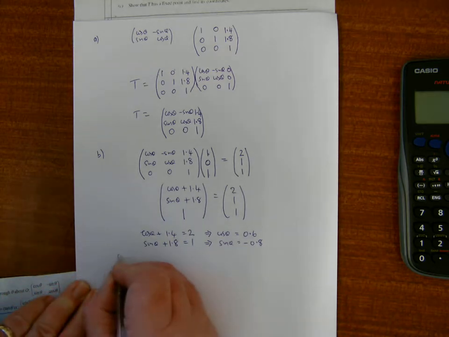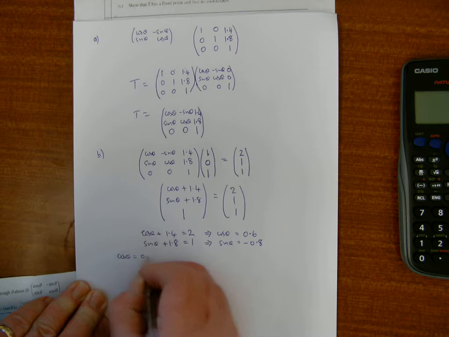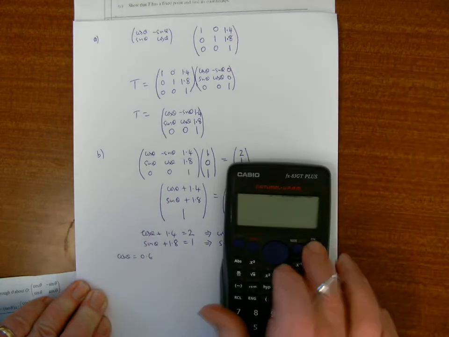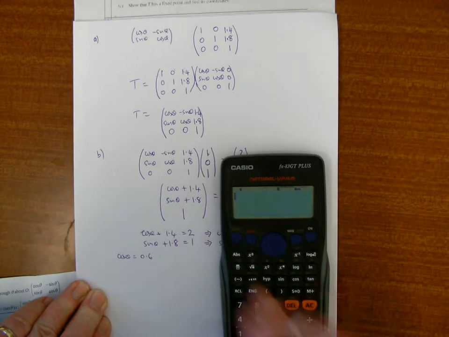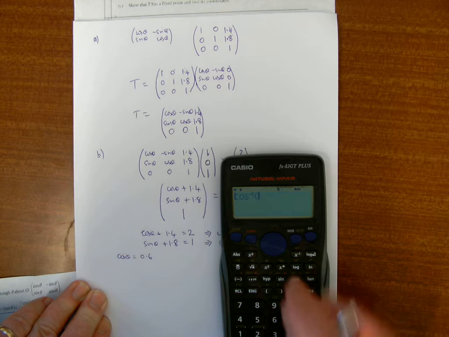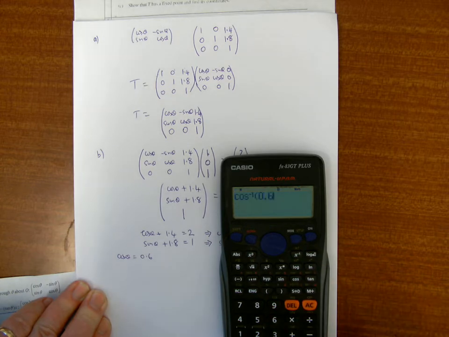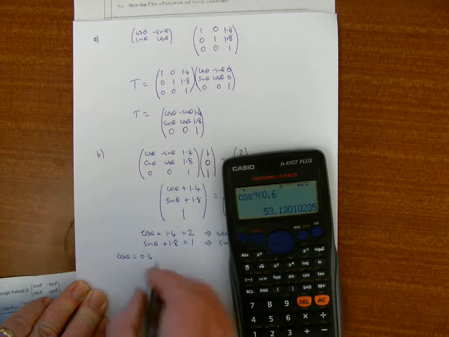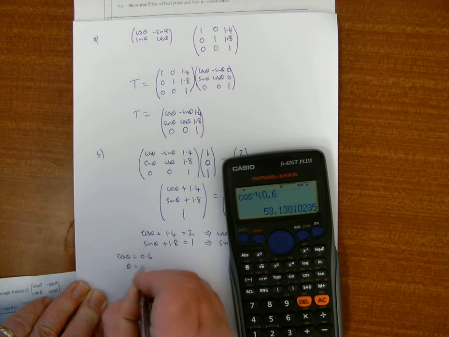So solving cos theta equals 0.6, so shift cos 0.6, that's 53.1, the first angle.